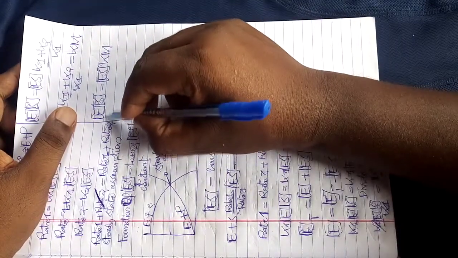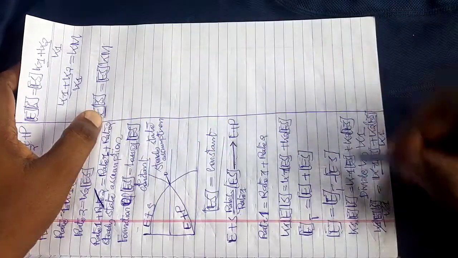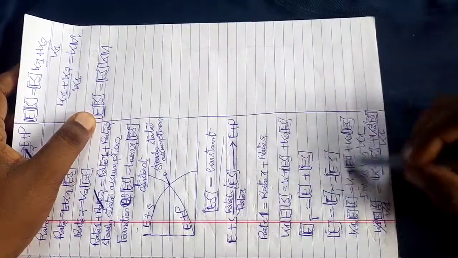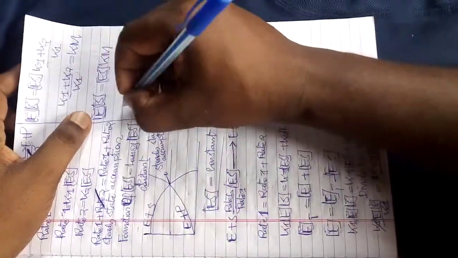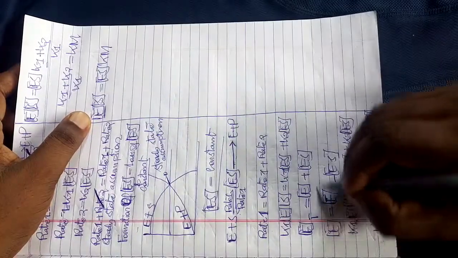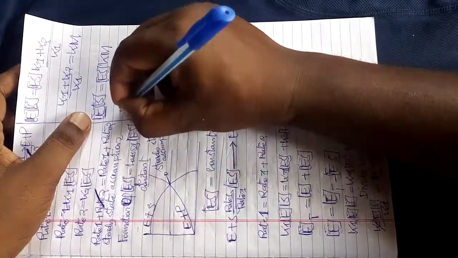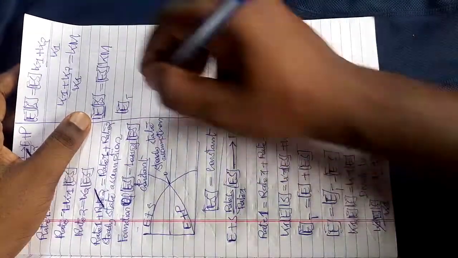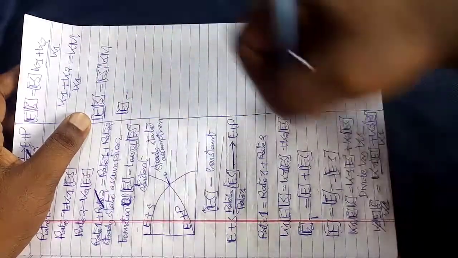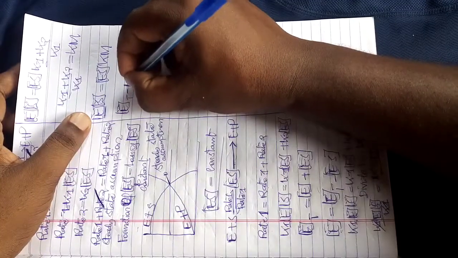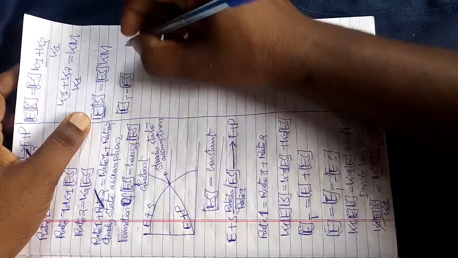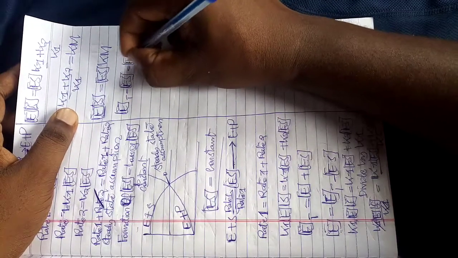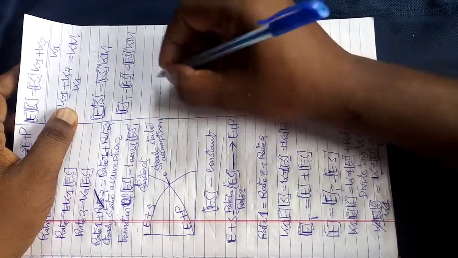But we have to bear in mind that this E is equal to this one. So I'm going to fix this here. So instead of writing E, I'm going to write all these: total enzyme concentration minus enzyme substrate concentration is equal to enzyme substrate concentration times Km.